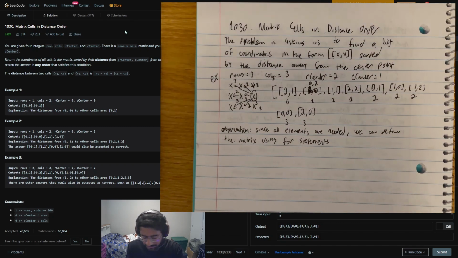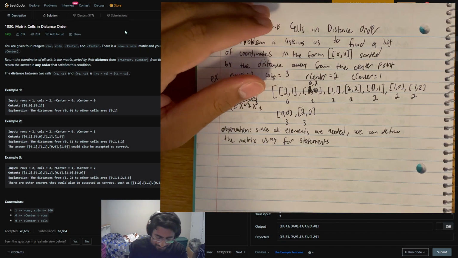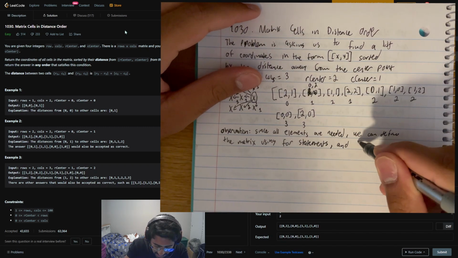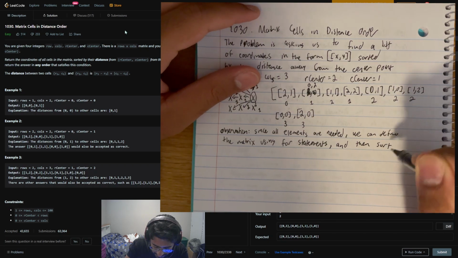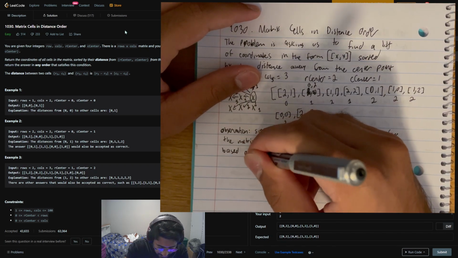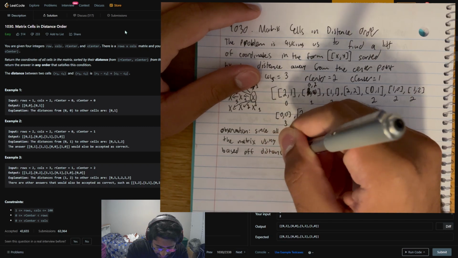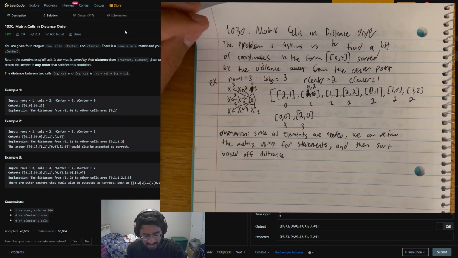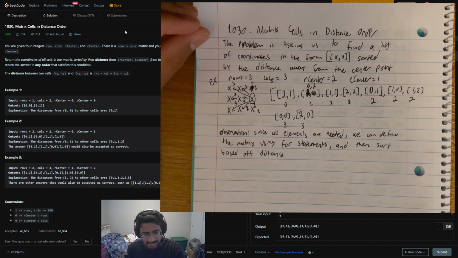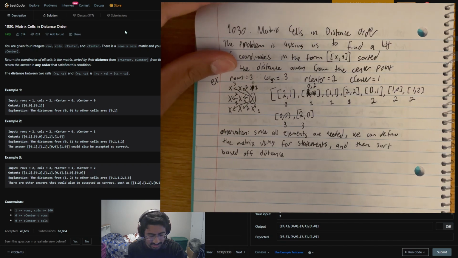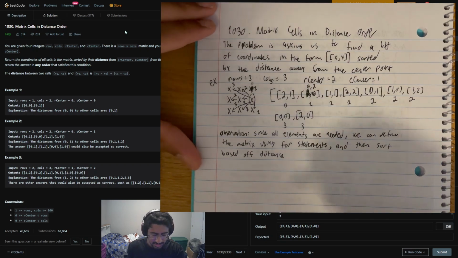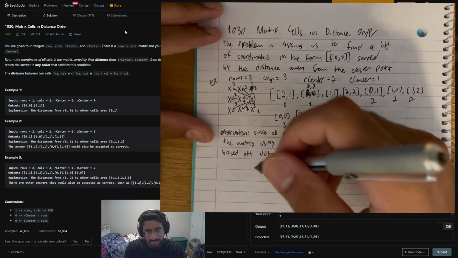So we can define a matrix using for statements, and then sort based off of distance. This is kind of confusing. Sort based off of distance, what does that mean exactly? It means that we're going to need to use a key argument. We're going to be using Python today, and in the sorted function, there's a key argument. We're going to take a look at that later and see how that works.